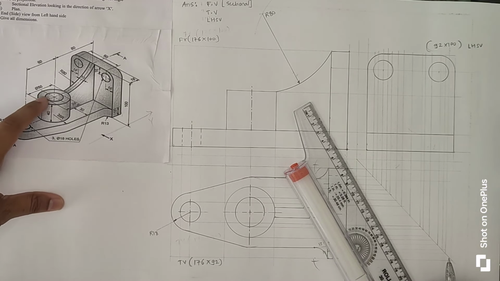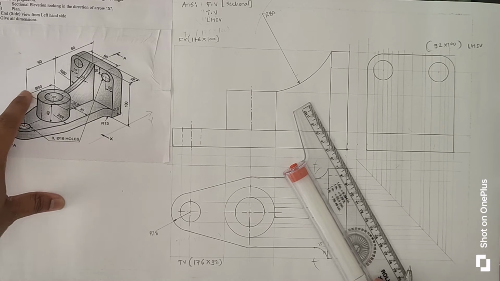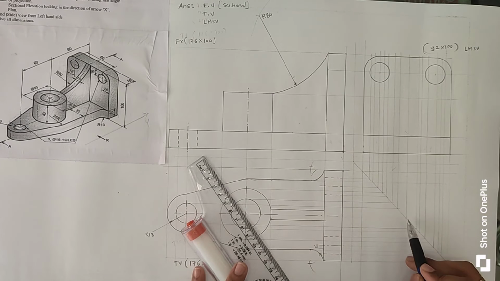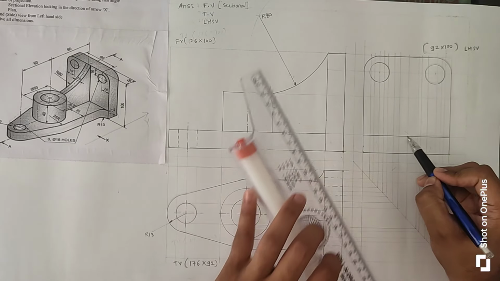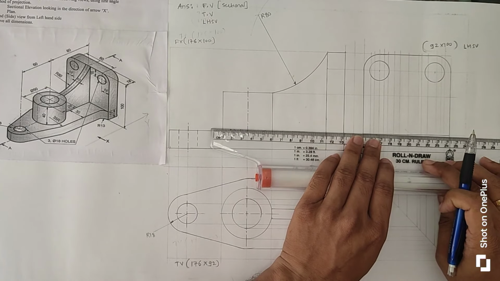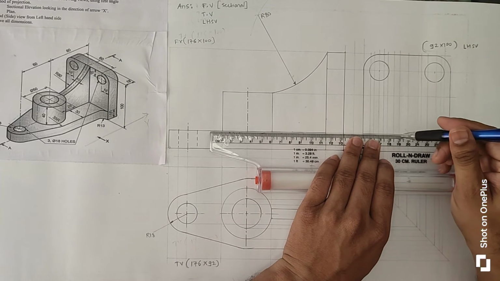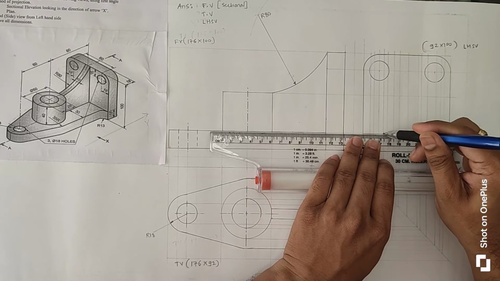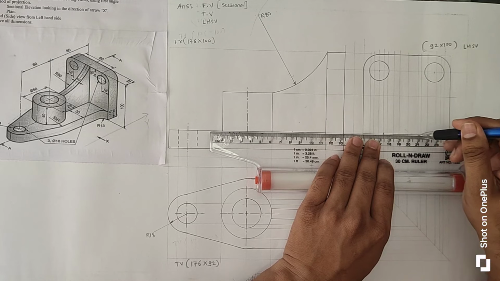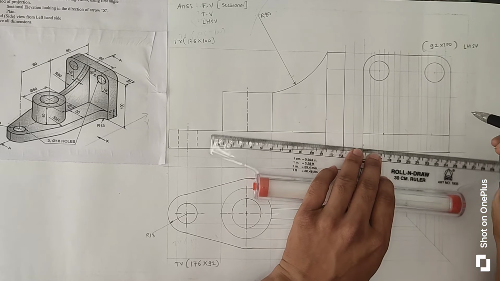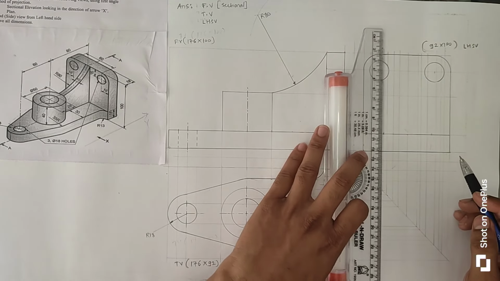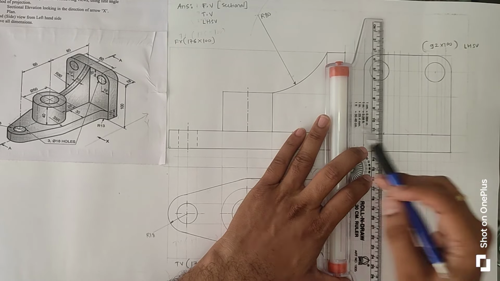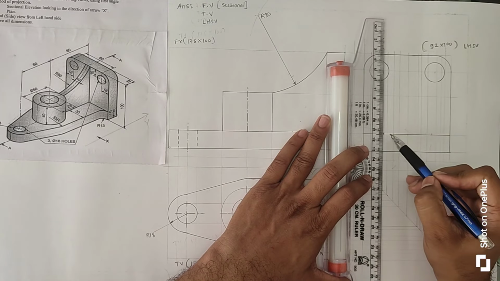The diameter of the cylinder is 50 mm, so from the center line we take 25 mm on both sides, up to a height of 40 mm.